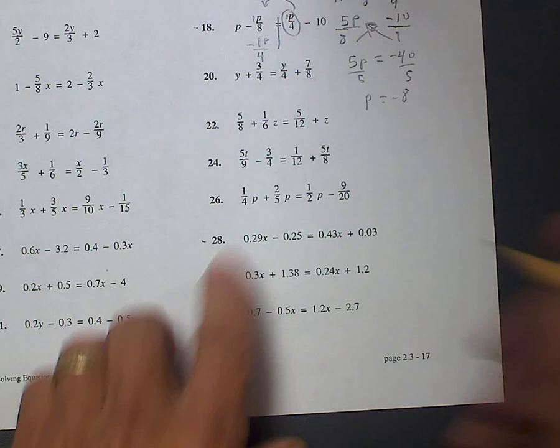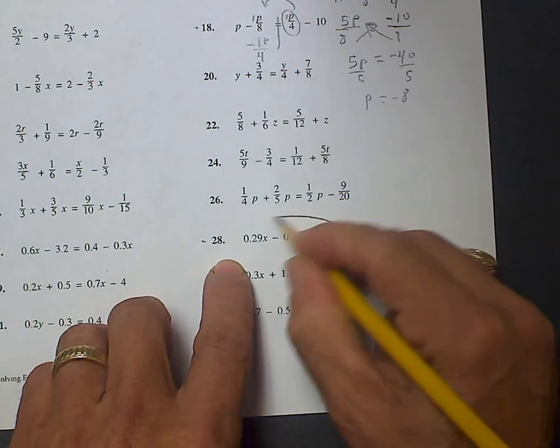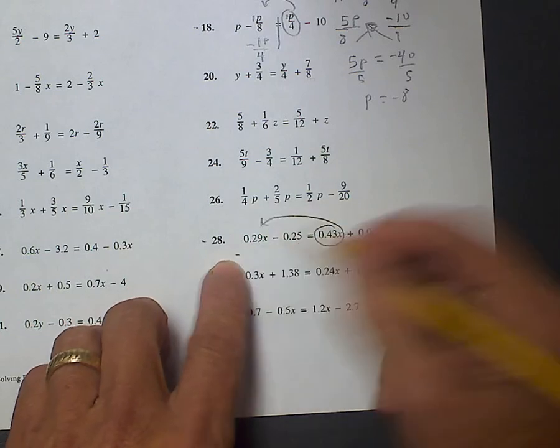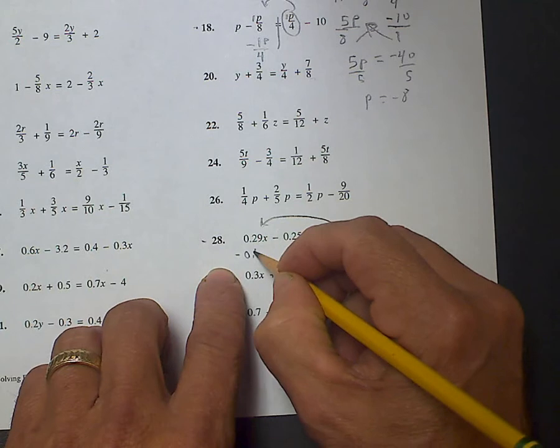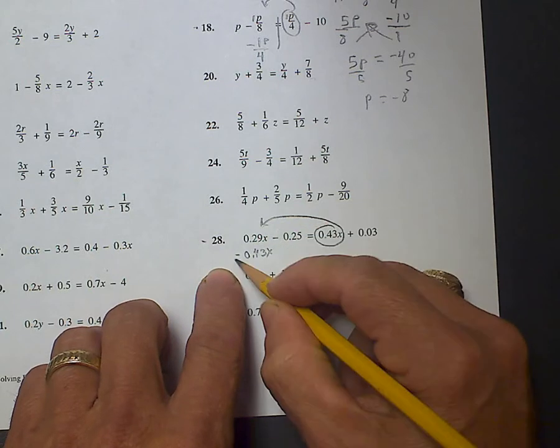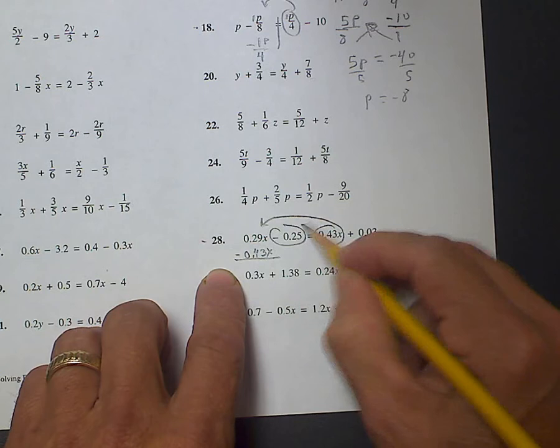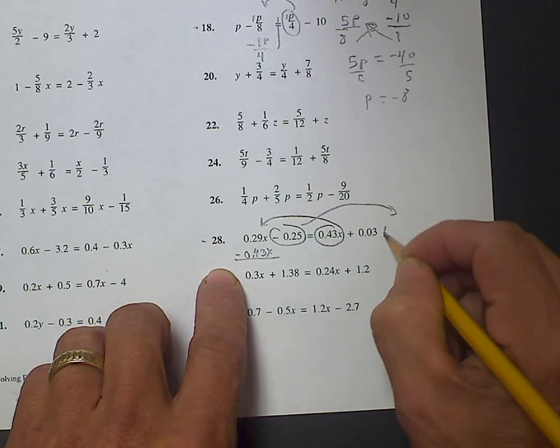So move variables to the left. It's minus 0.43x. Move constants to the right, so plus 0.25.